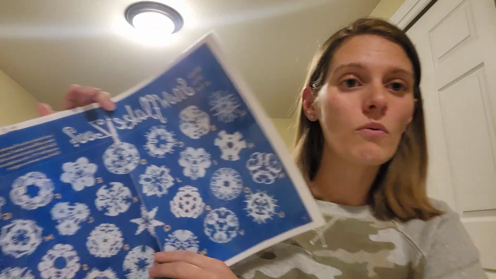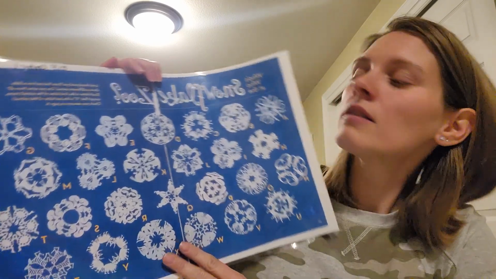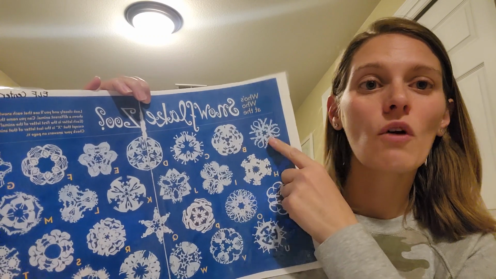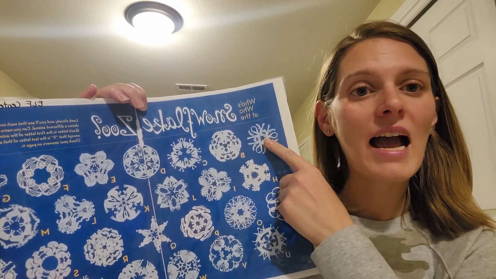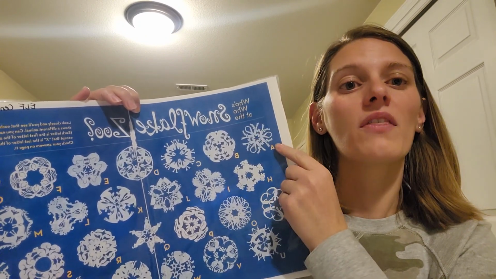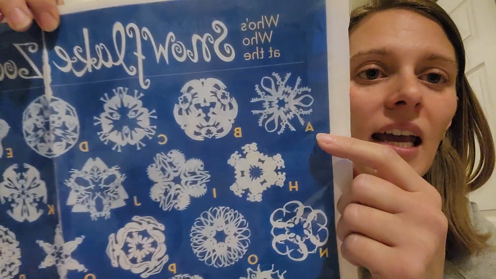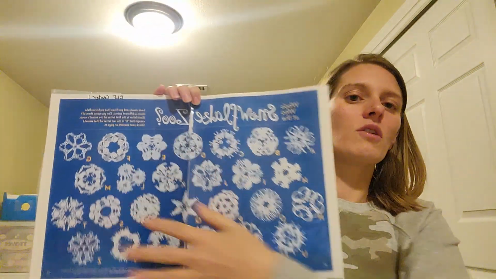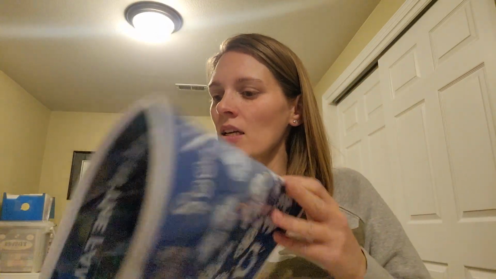And there's also this Who's Who with the Snowflake Zoo, which would be pretty fun for the younger kids. It has the whole alphabet, and each letter has a snowflake, and the snowflake has an animal that starts with the letter. So for example, A has some alligators in the snowflake, and then you could go through the whole thing and the kids can guess which animals are which.